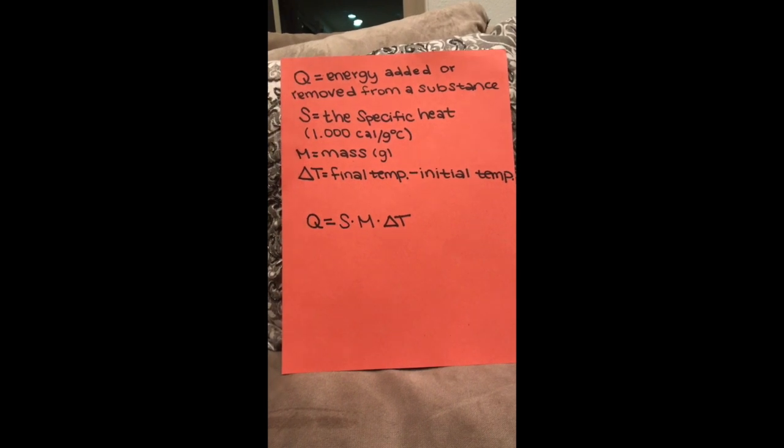First and foremost, it is important to know the letters that each one represents in the formula. Here we have Q. Q is the energy added or removed from a substance through heat. S is the specific heat. It is 1.000 lowercase cal per grams degrees Celsius. M is the mass. Here we'll be using grams. And delta T is the final temperature minus the initial temperature.